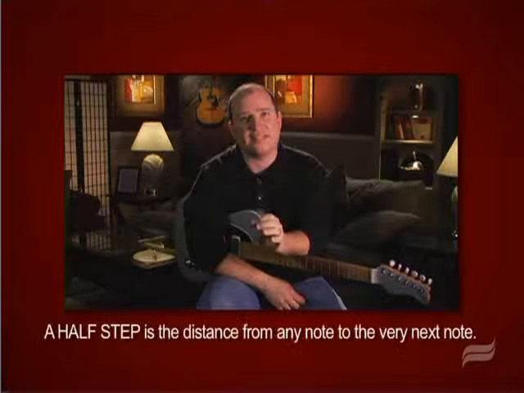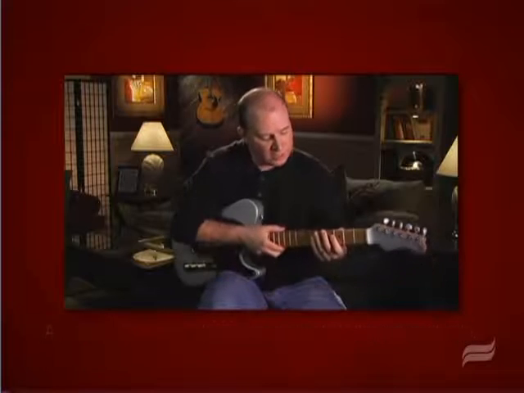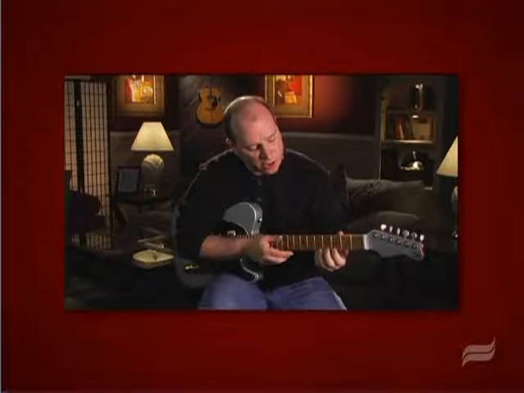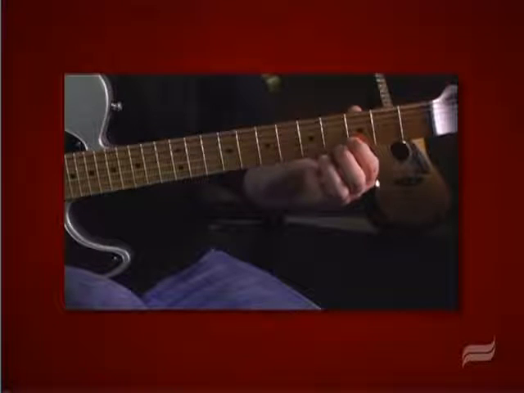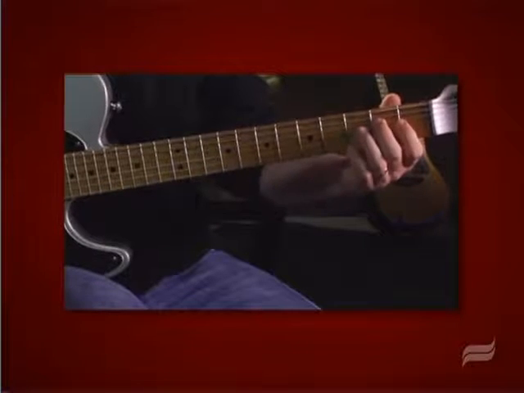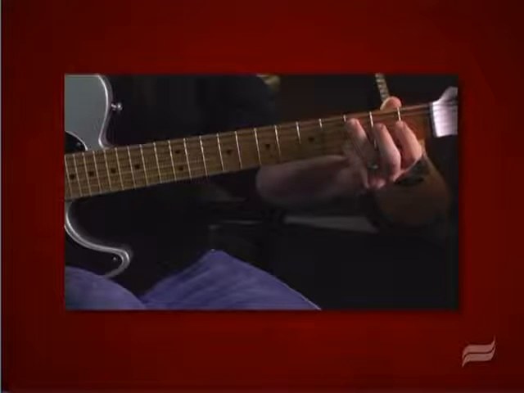First thing we want to cover is half steps and whole steps. There are 3 things we need to remember about half steps and whole steps. Here they are. A half step is the distance from any note to the very next note. What do I mean by that? Well, if it's on music notation, it's right to the very next note up. We'll talk more about that in a second. On guitar, it's 1 fret's worth. Like an E to an F, that's a half step. B to a C, that's a half step as well.